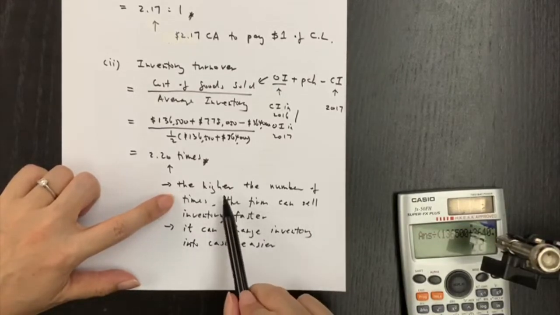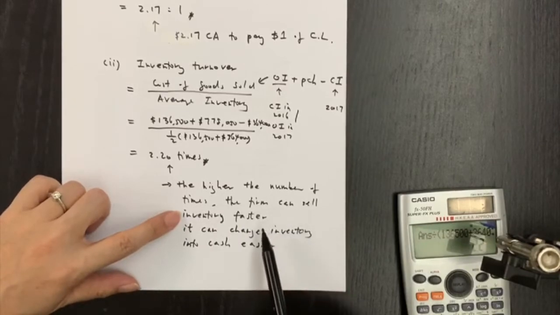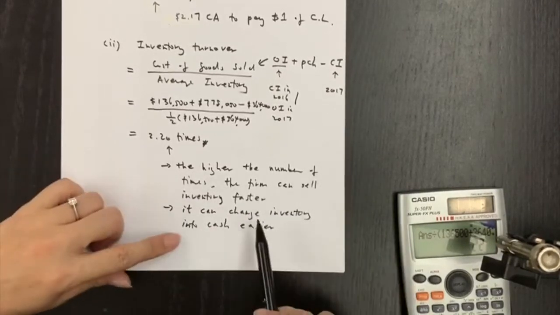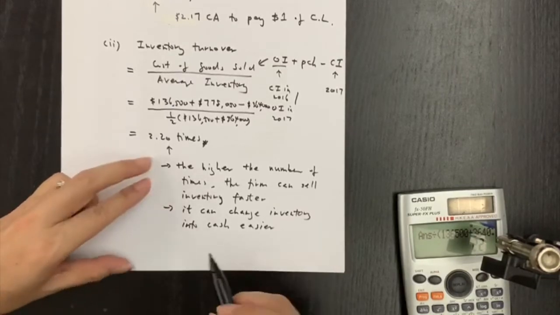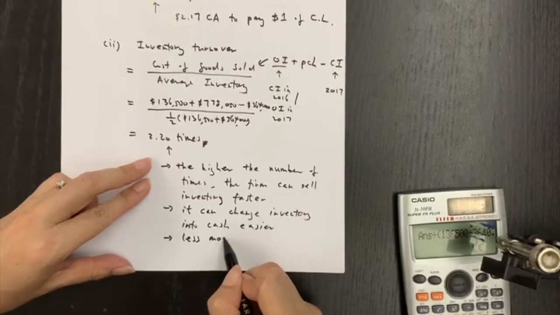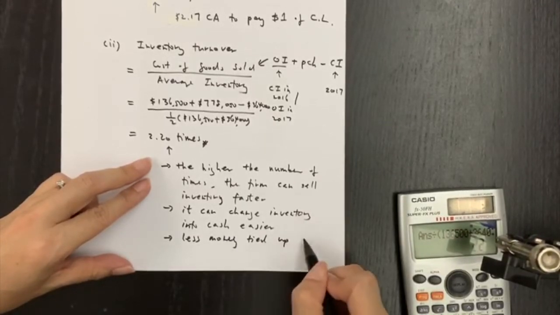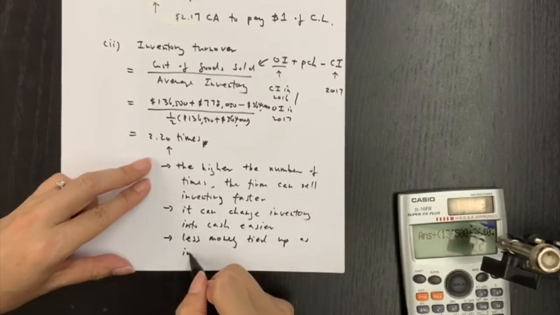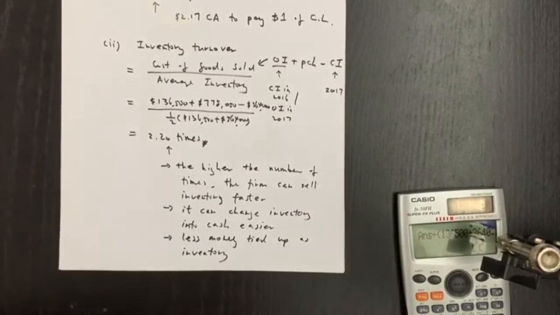So what about if the number of times is higher? That means the firm can sell inventory faster. If the firm can sell inventory faster, that means the firm can change inventory into cash easier. Then the firm will have less money tied up as inventory. So this is the meaning of inventory turnover.